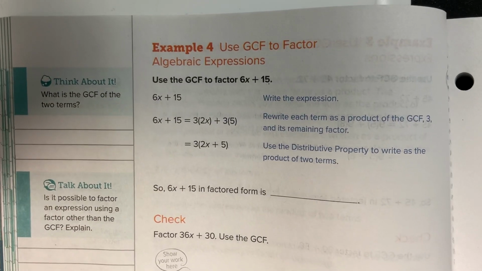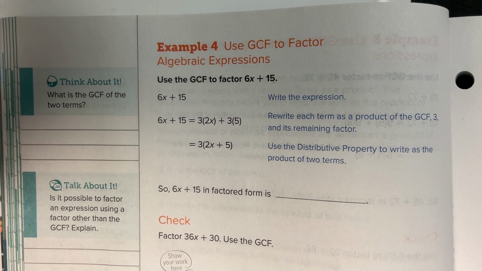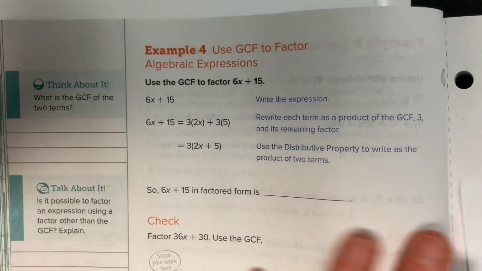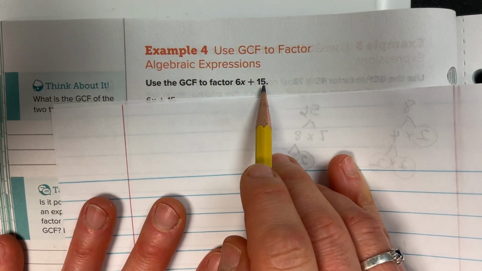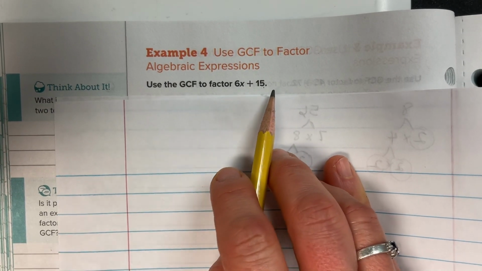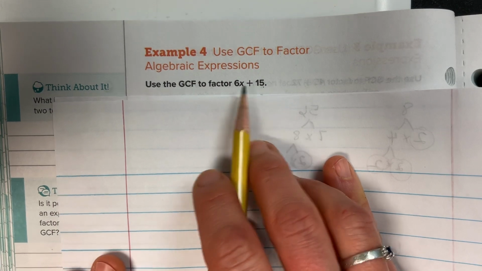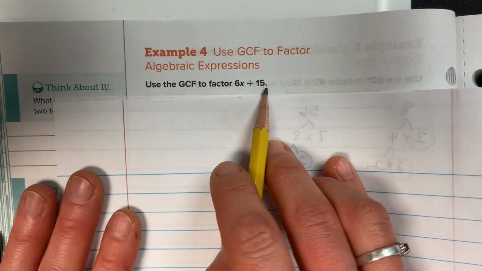Okay, now we are going to use the GCF to factor an algebraic expression. Okay, so if I look at this first one, let's think about what's the GCF of 6 and 15. What divides into both of them? A 3. 3 goes into both those numbers. So 3 is the GCF that I will pull out front. Okay, but first let's write these both as a product of 3 and something.